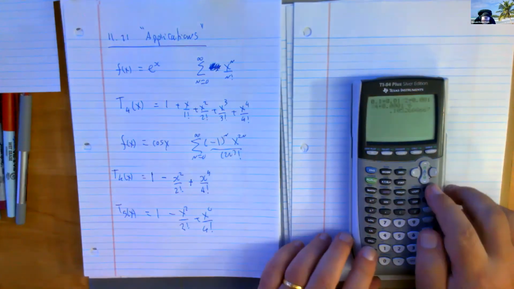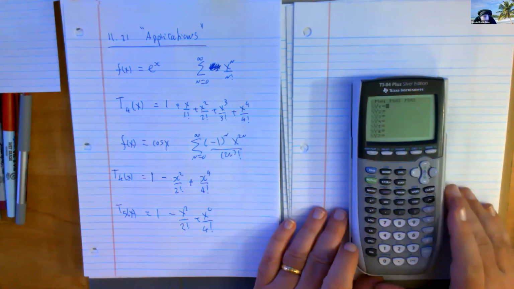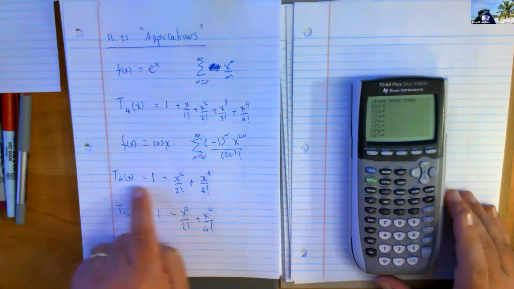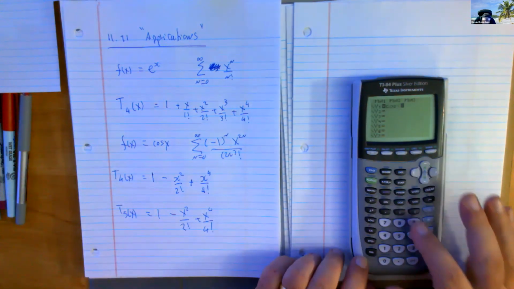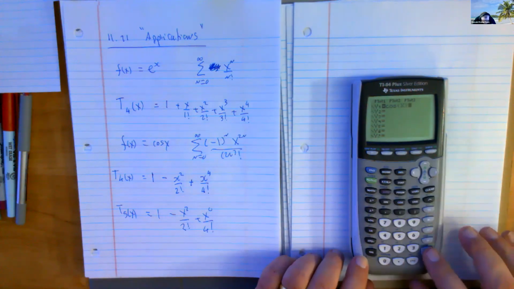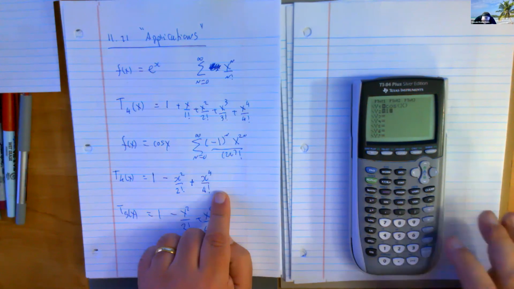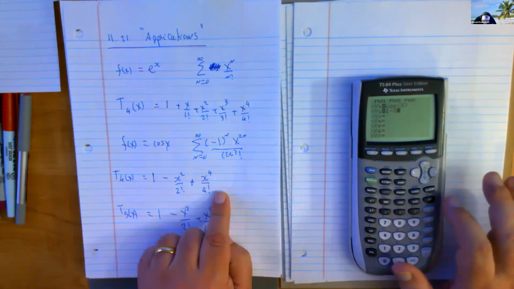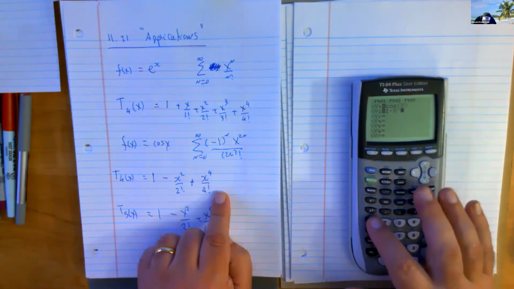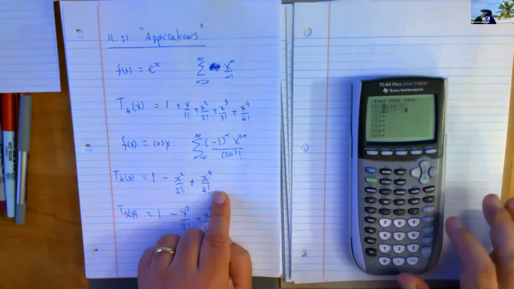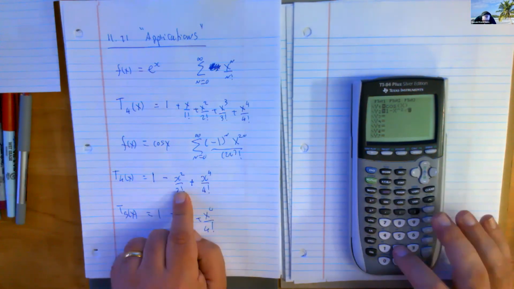I am going to put into the calculator cosine x. And I'm going to put in this fella: 1, take away x squared, divided by 2 factorial, which is 2.